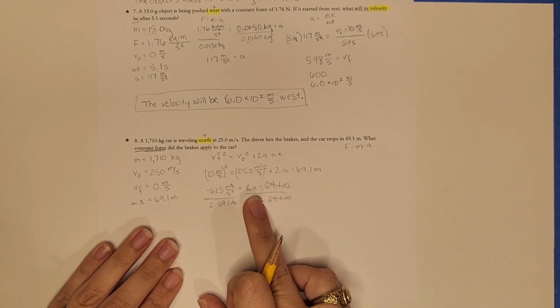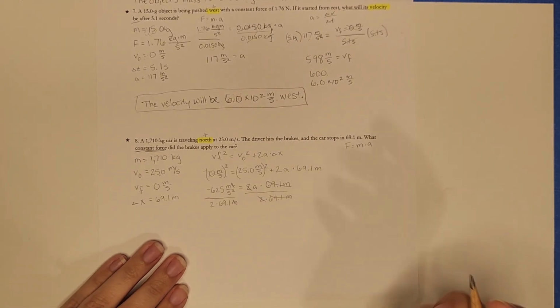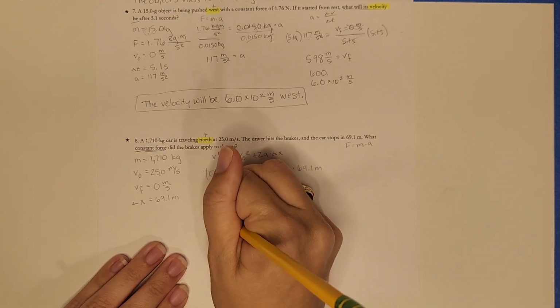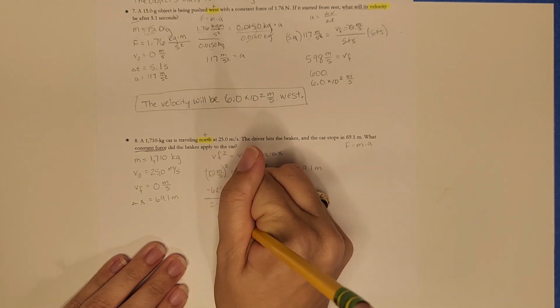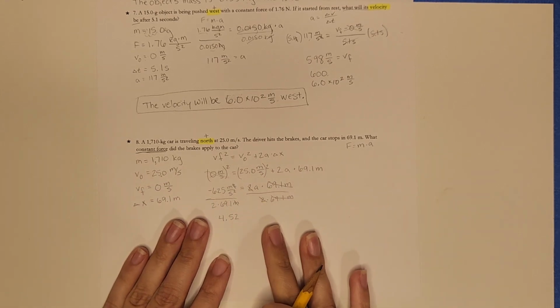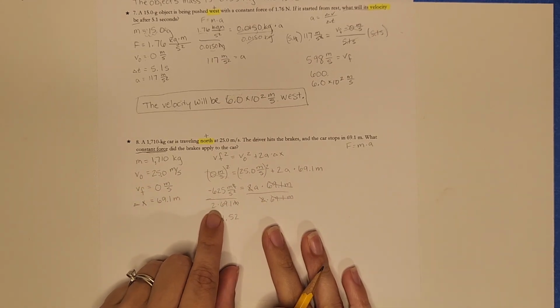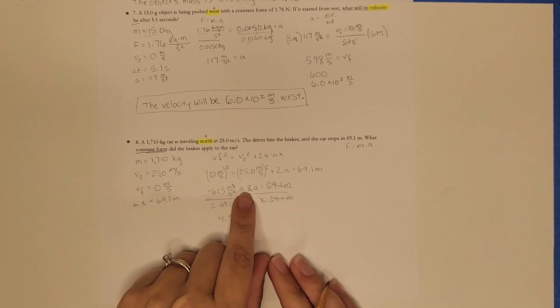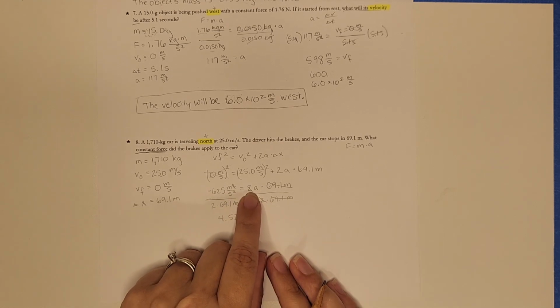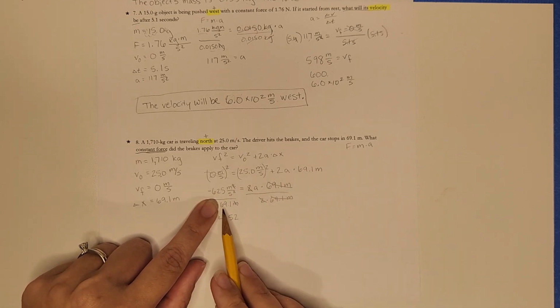And so when I do that, I'm going to get 4.52. And again, I might have gone further in the decimal places, but there's 3 significant figures. This 2 is a constant value, and so it does not count towards the significant figures count, so we're going to ignore that 2 as far as significant figures, and this is 3 significant figures.